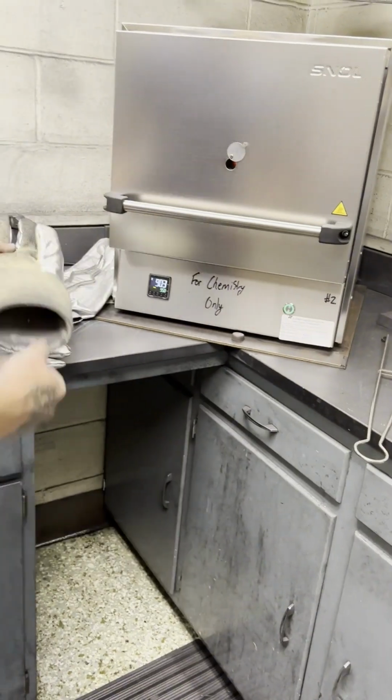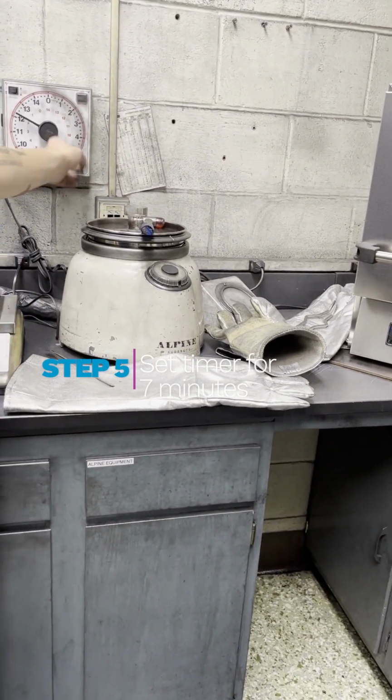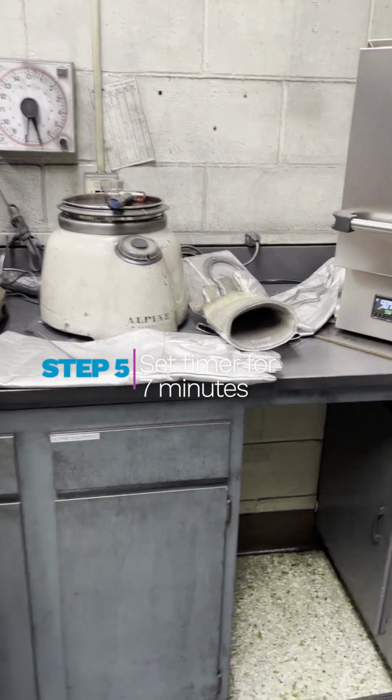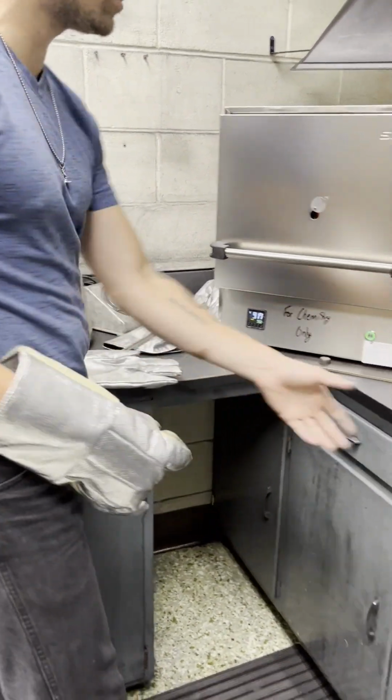The volatile's in. Now I'm going to set the lab timer and make sure I put an alarm just so I can take it off as soon as the alarm goes off. Okay, it's been 7 minutes. We're going to remove the volatile from the furnace.